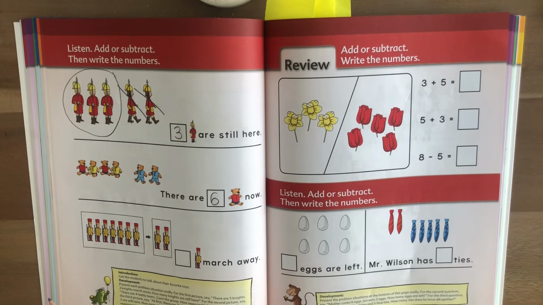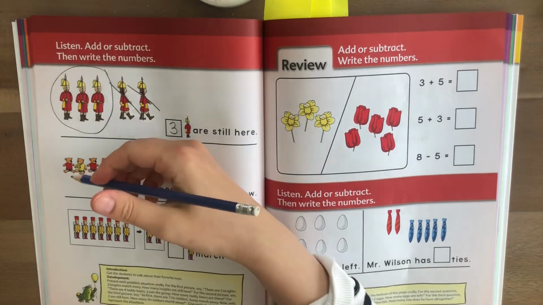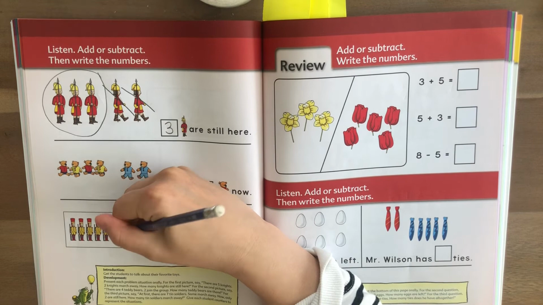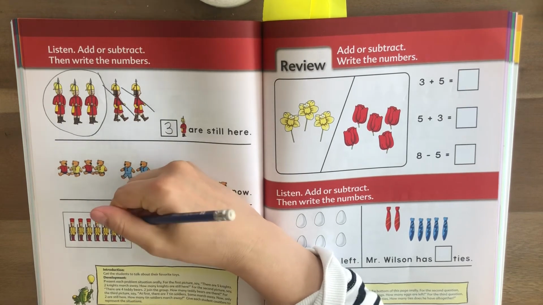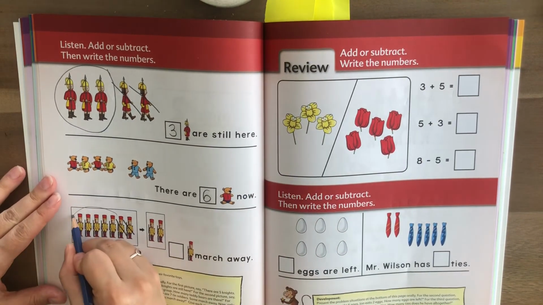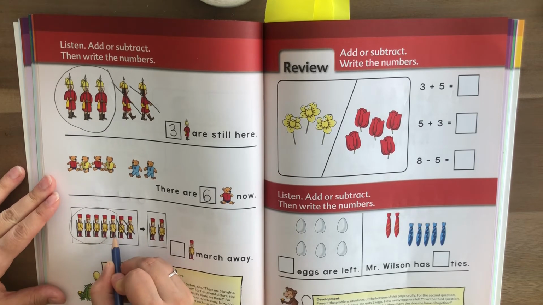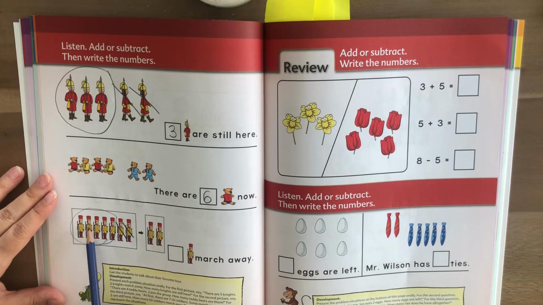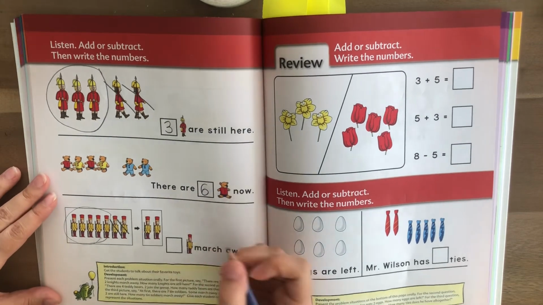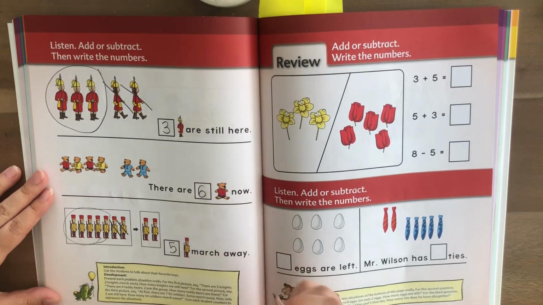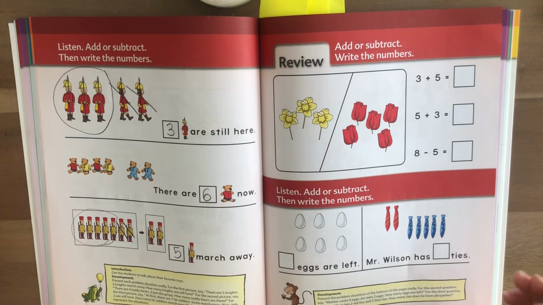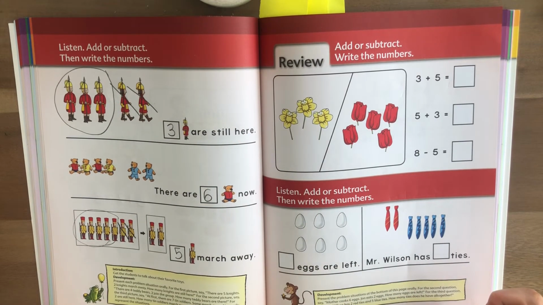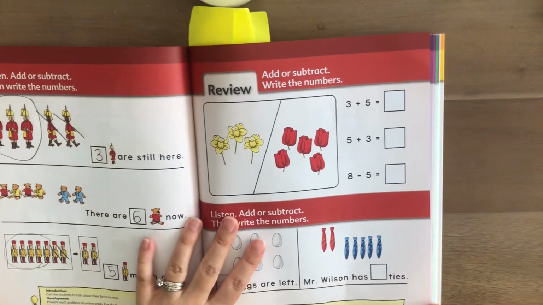Now there are only 2. How many soldiers marched away? So what we're going to do, if there's only 2, we're going to cross out 2. Because that's how many are still left. And then this is how many marched away. Let's count how many marched away. 1, 2, 3, 4, 5. 5 marched away. Awesome.